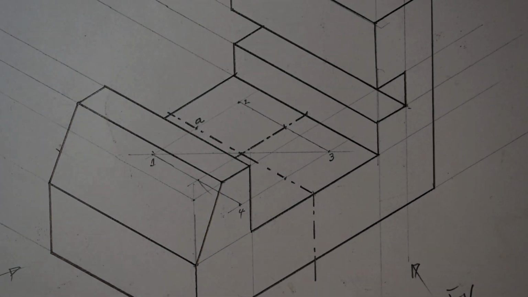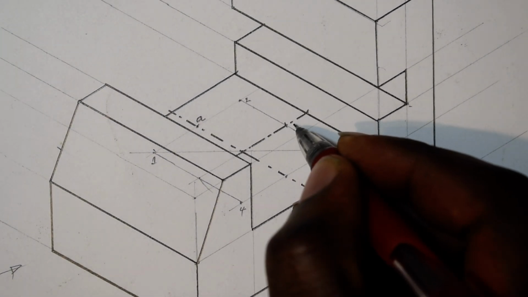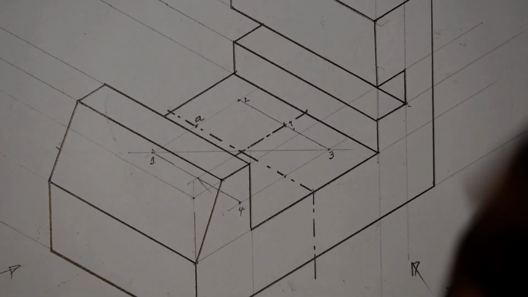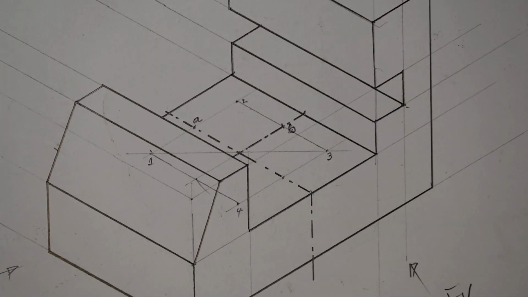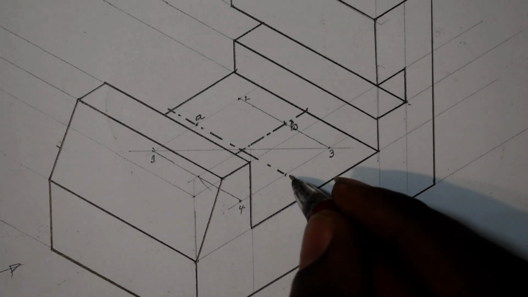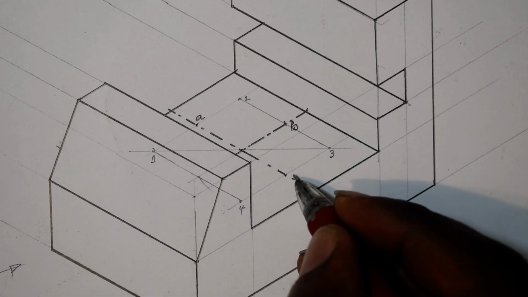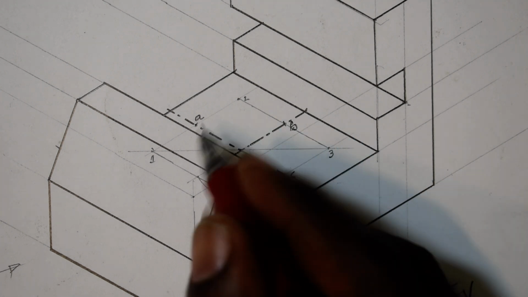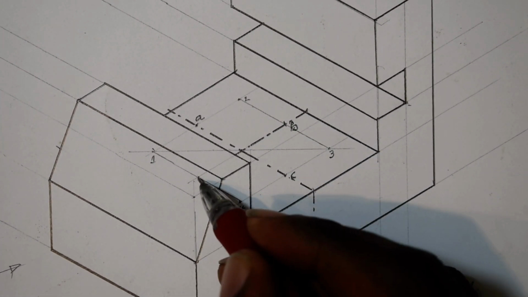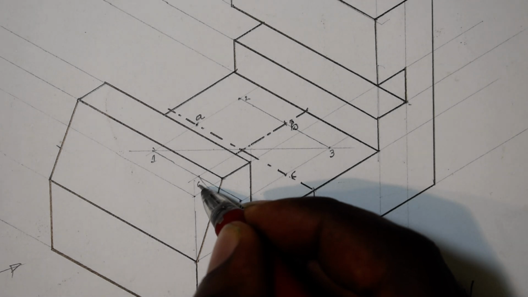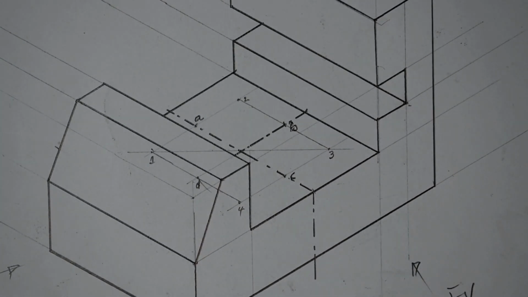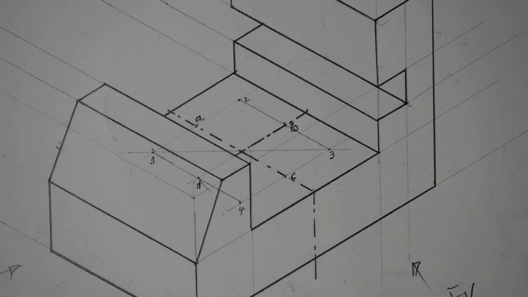Point 2 and point 3 there is a center, which I can say is B. And point 4 with point 3 there is another center, which I can say maybe C. So I have A, B, C, D. Point 4 back to point 1, I have what? A center there, which is D. You understand? So I've joined the two longest opposite corners.